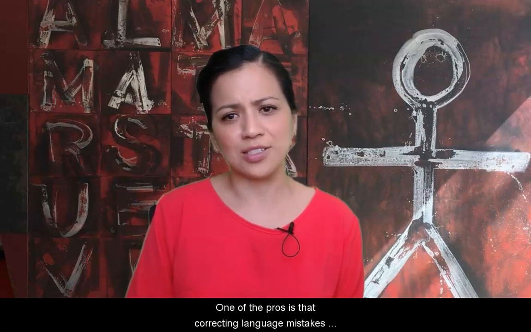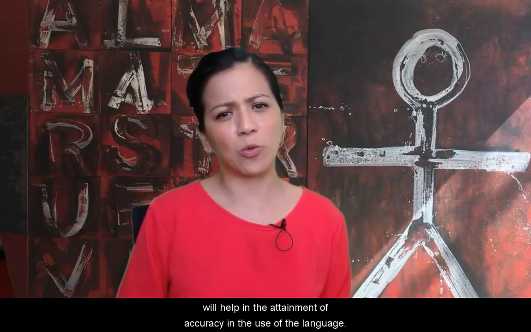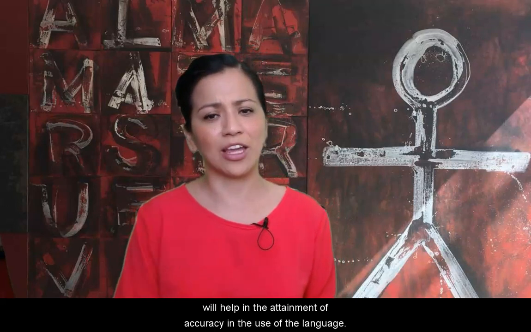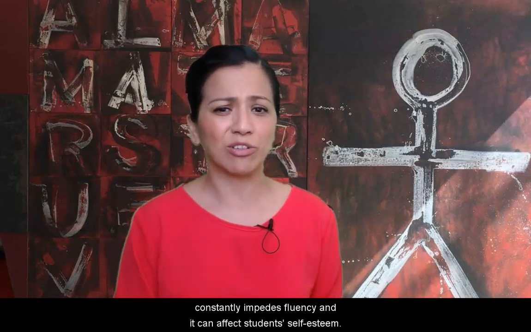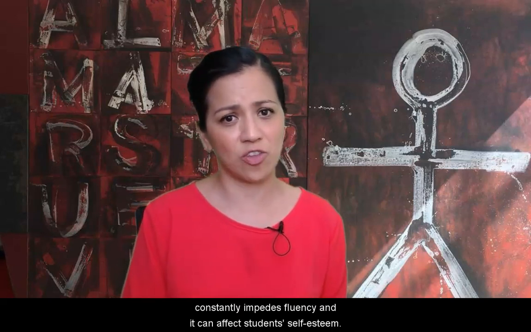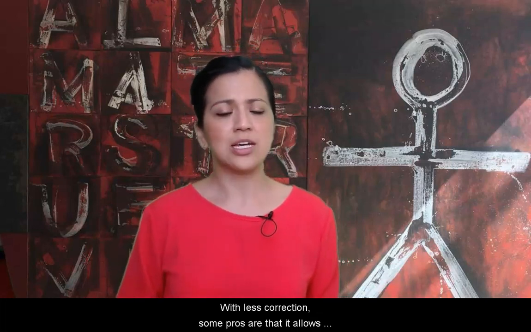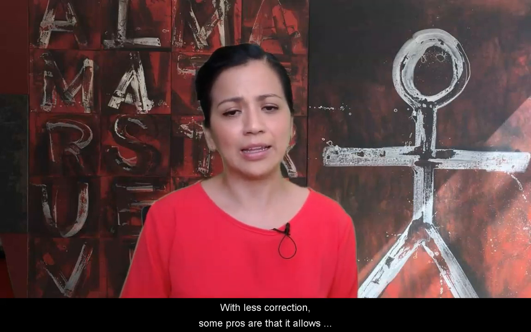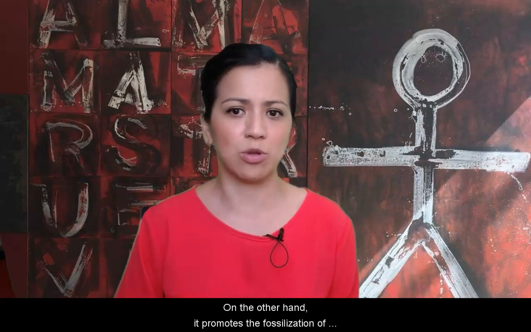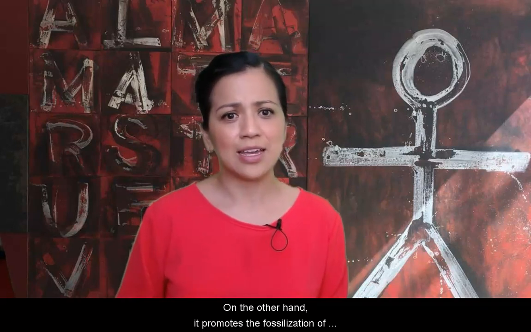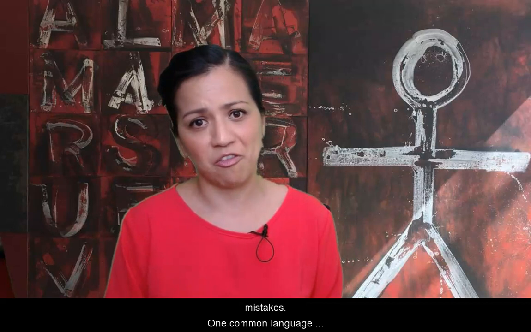One of the pros is that correcting language mistakes will help in the attainment of accuracy in the use of the language. On the other hand, correcting mistakes constantly impedes fluency and it can also affect student self-esteem. With less correction, some pros are that it allows them fluency and promotes communication. On the other hand, it promotes the fossilization of mistakes.